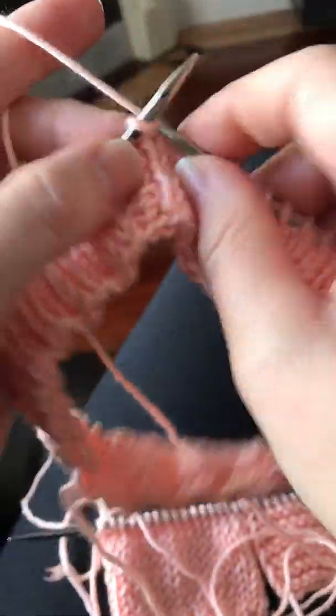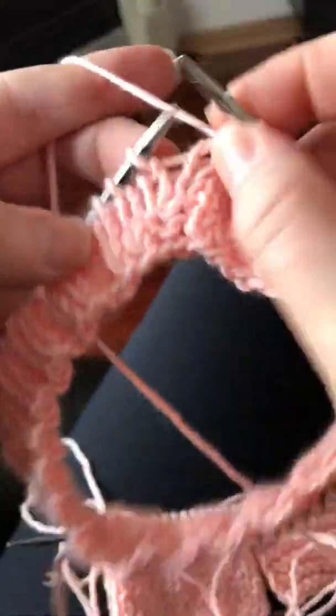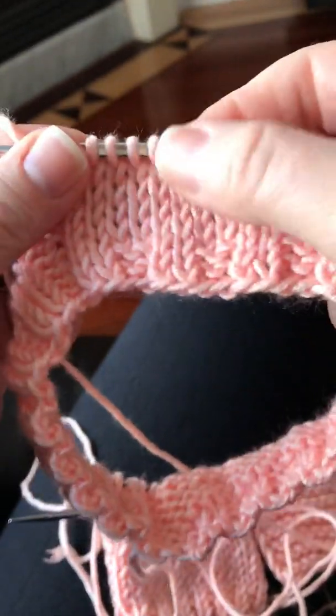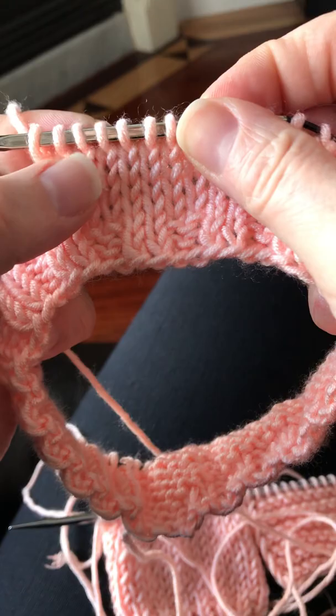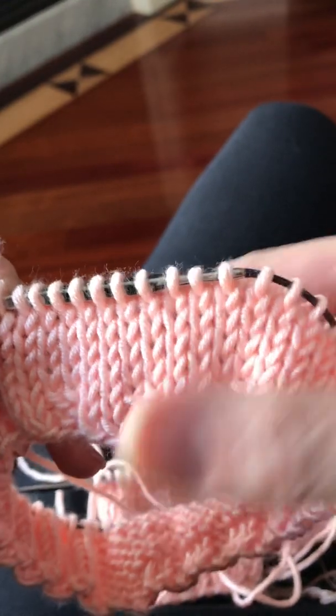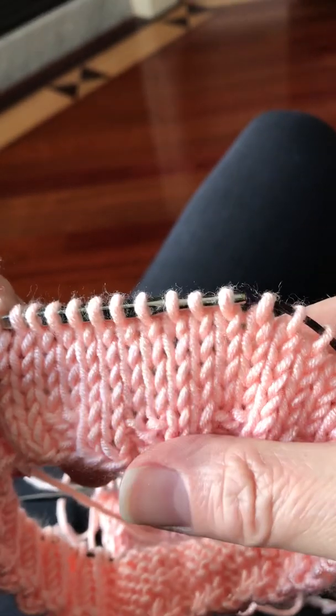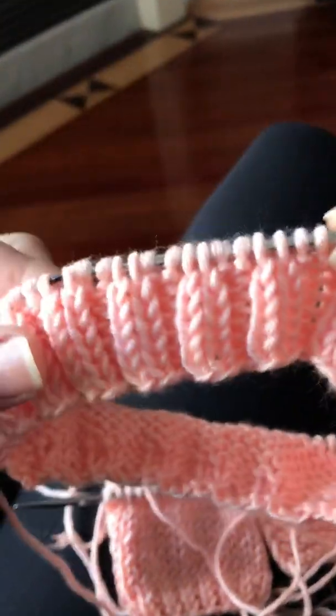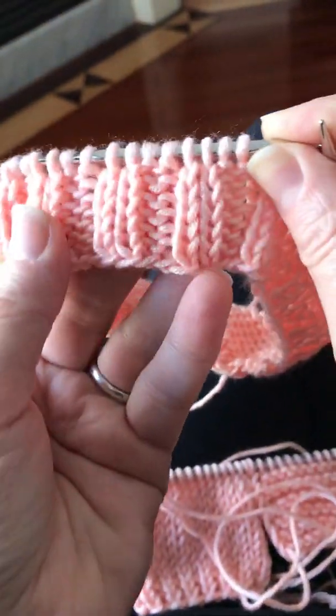So it depends how you knit, depends what you want. Either front leg or back leg, but you have to aim it mainly for the straight knit stitch. And this would look exactly the same.